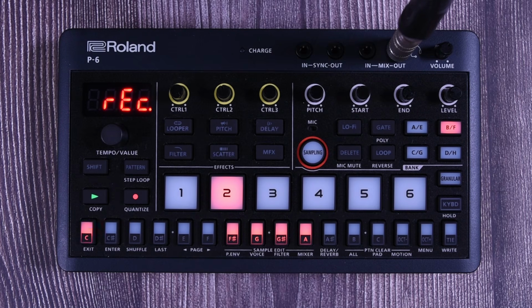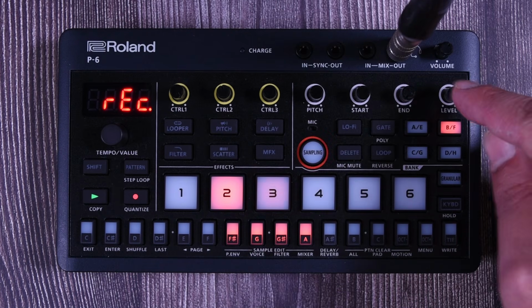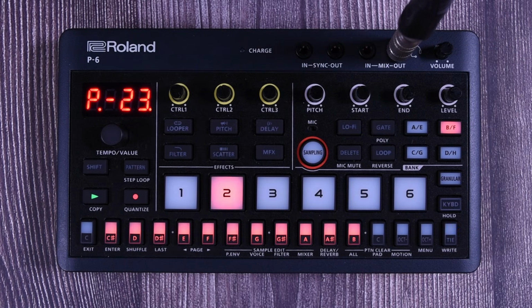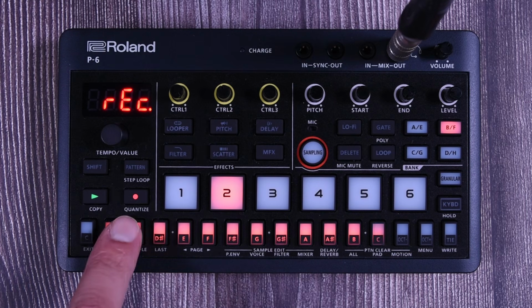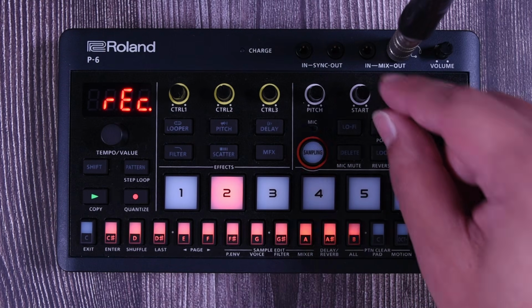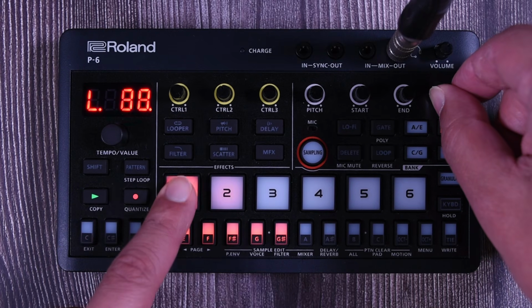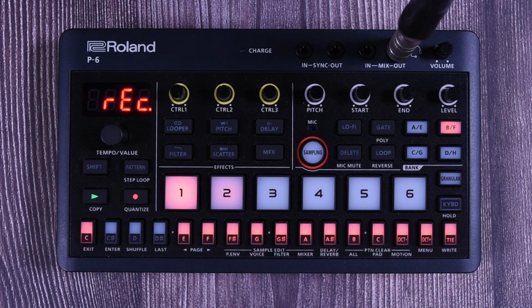But what we can do is that when we are recording, we can move these different knobs and record the motion that we just did. You just need to make sure that this one is recording, live recording. If I change the level, I could do the same. And you will remember, of course, the motion that we just recorded.